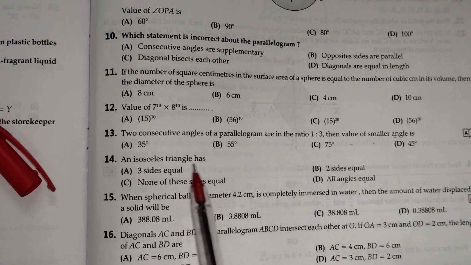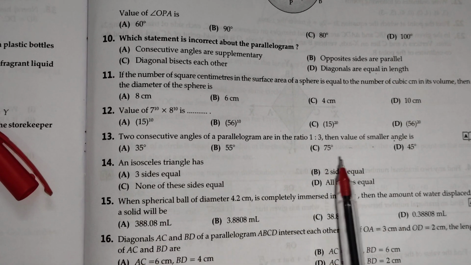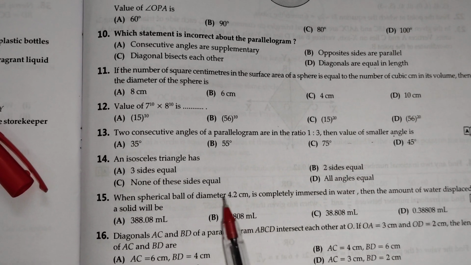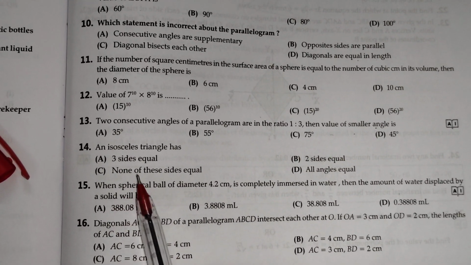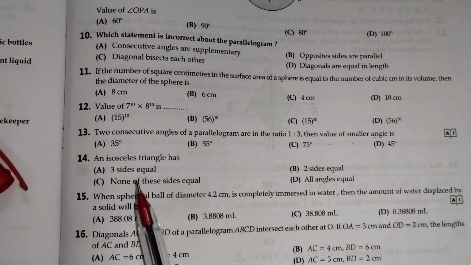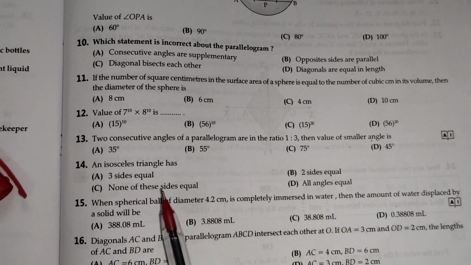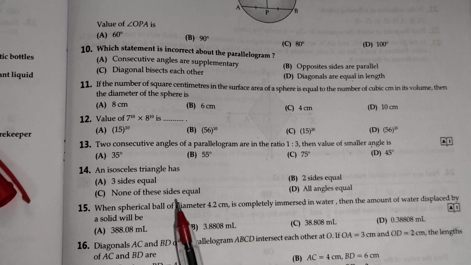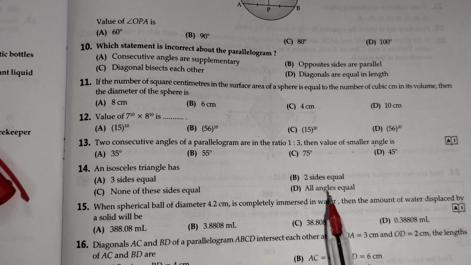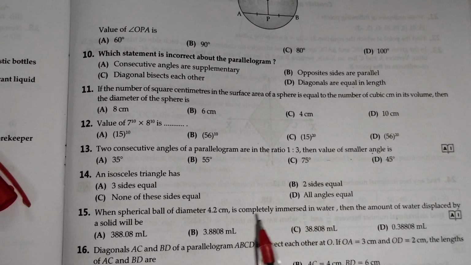Next, 14th: an isosceles triangle has, isosceles means two sides are equal. So two sides equal, B option is correct. Three sides equal is also considered equilateral, but isosceles not. And third, C option, none of these sides are equal, that is a scalene triangle. So D option is also incorrect, because if all angles are equal, then it is equilateral.